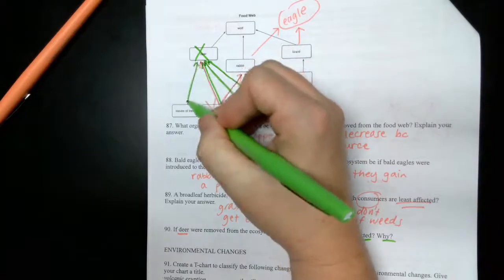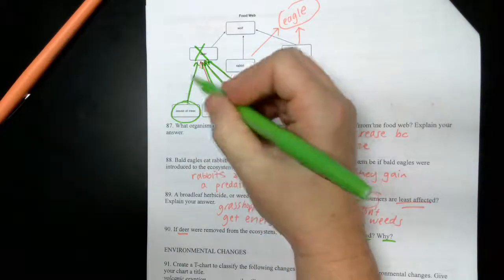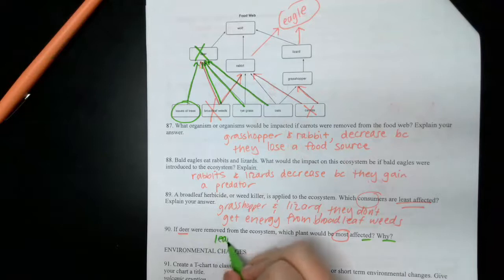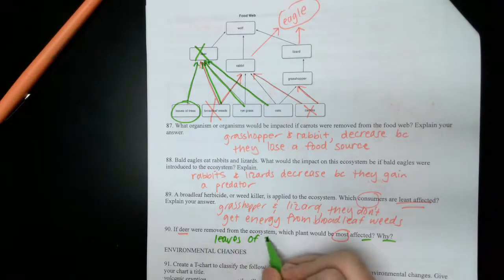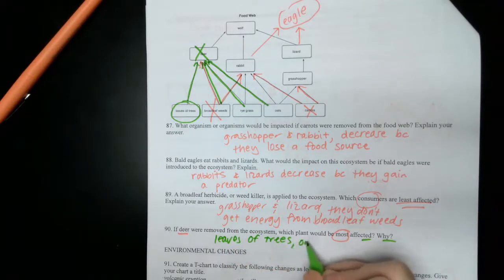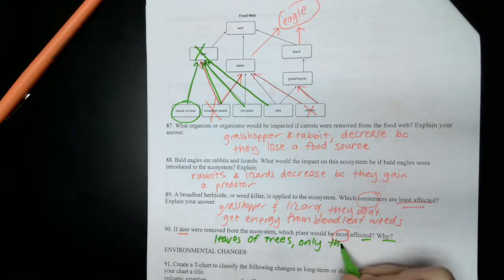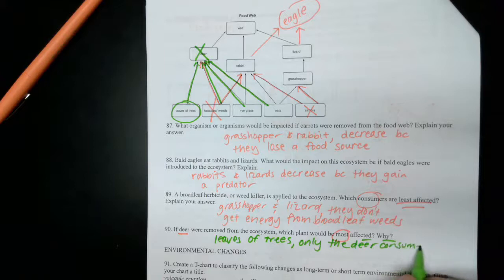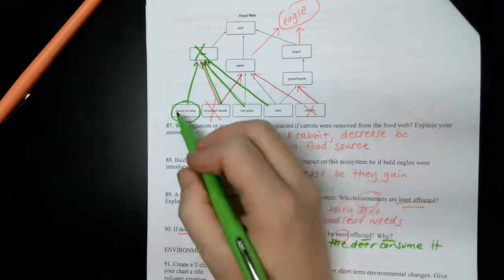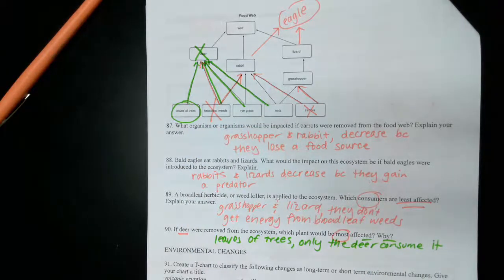But leaves of trees, nobody else consumes those. So leaves of trees, only the deer eat it. Only the deer consume it. So they're probably going to increase. You're going to have lots of tree leaves.